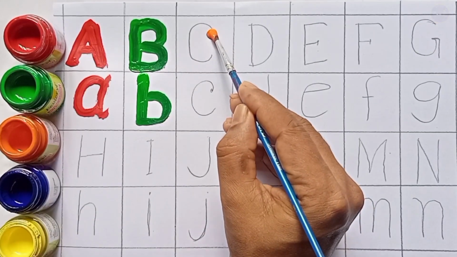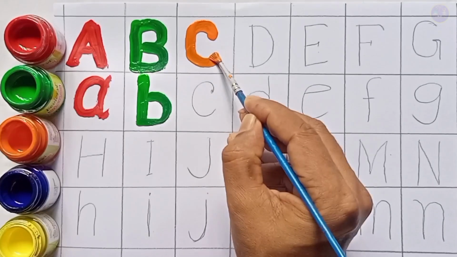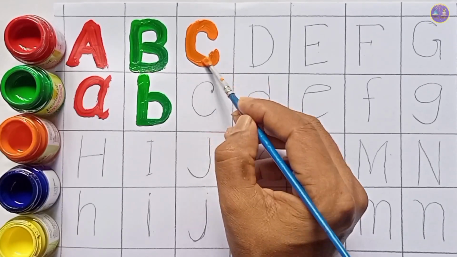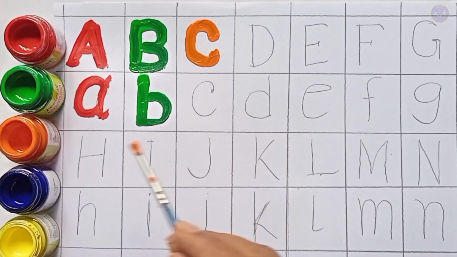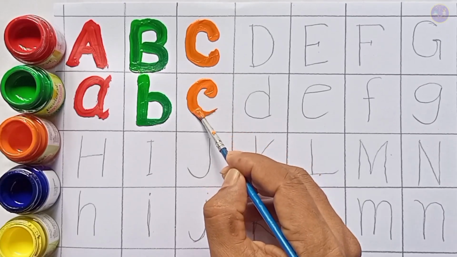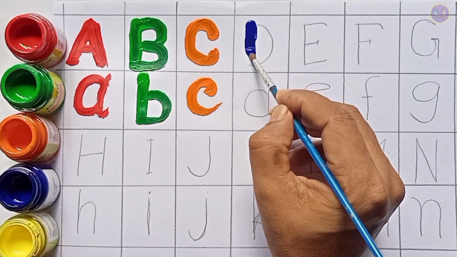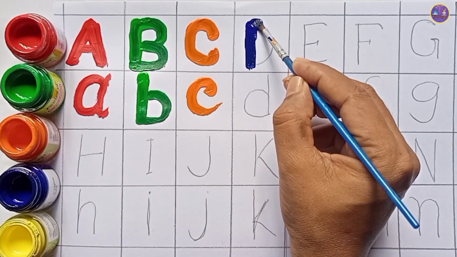Orange color. C, capital C. C for cat. Small c. C for cow. Blue. D, capital D.